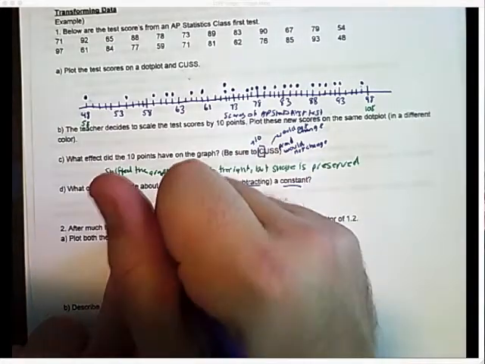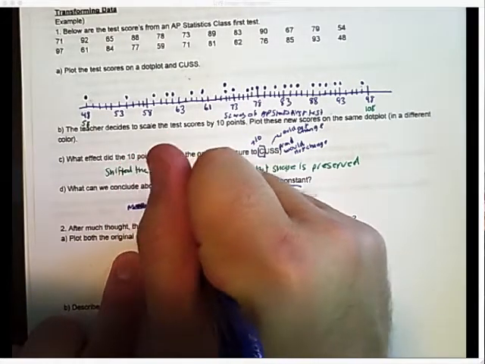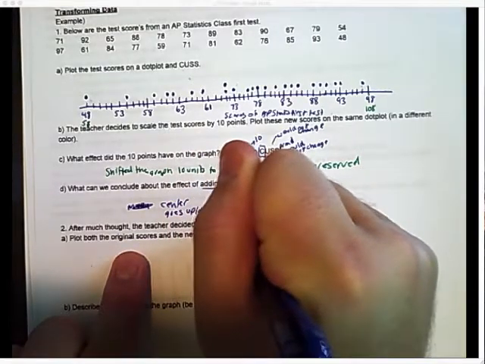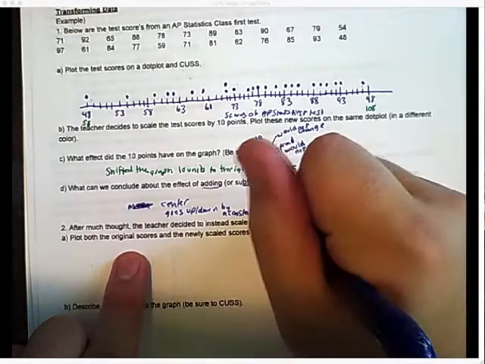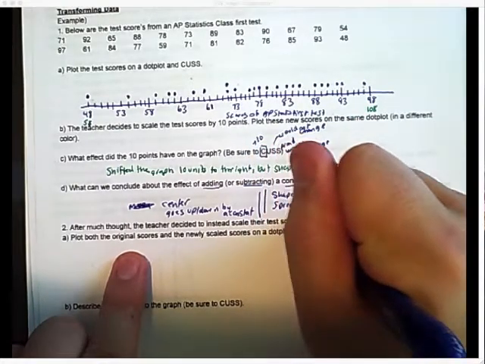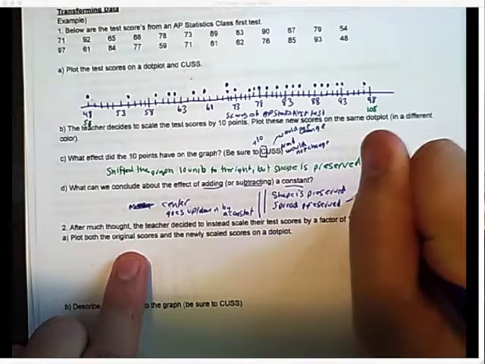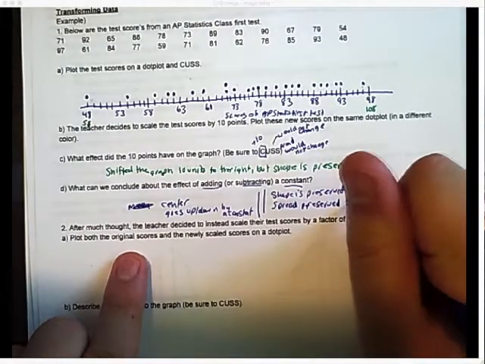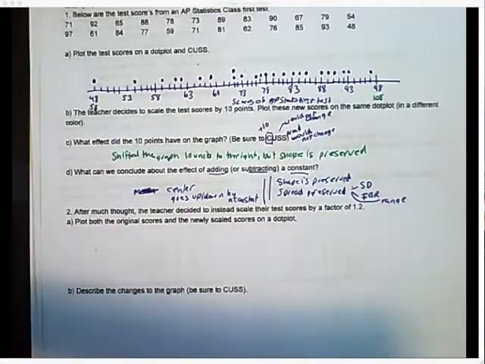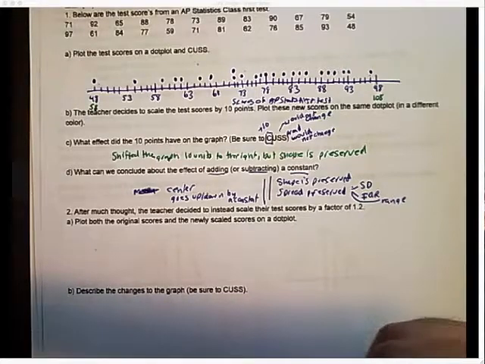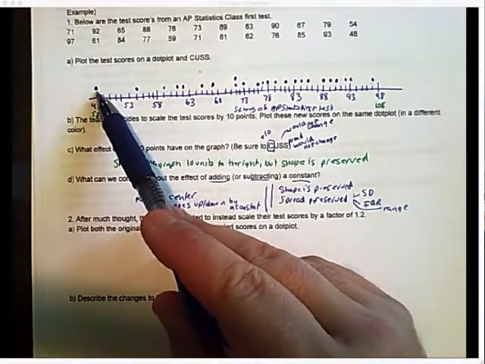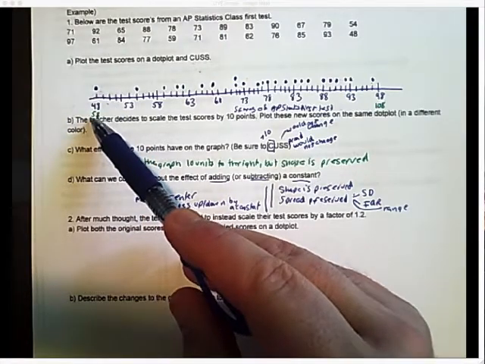So what can we conclude about the effect of adding or subtracting a constant? The mean, or I should say the center, goes up or down by a constant. That's the only thing that changes. Shape is preserved. Spread is preserved. So no matter which measure of spread you use, if you use standard deviation, that number would stay the same. If you look at IQR, that would stay the same. If you look at range, that would stay the same. So those things are preserved. And if this was an outlier in the first distribution, even if you add 10 points to it, 58 would also be an outlier in the second distribution.